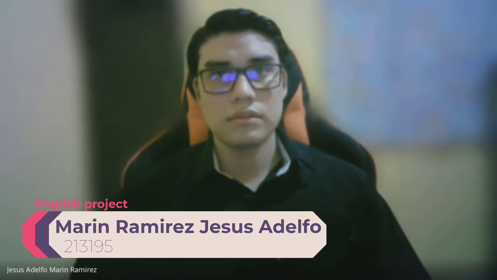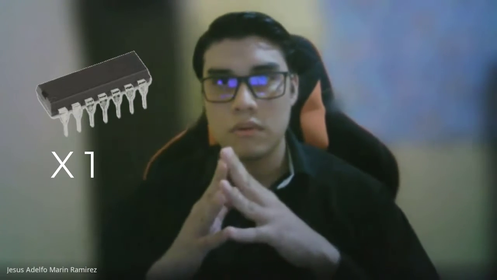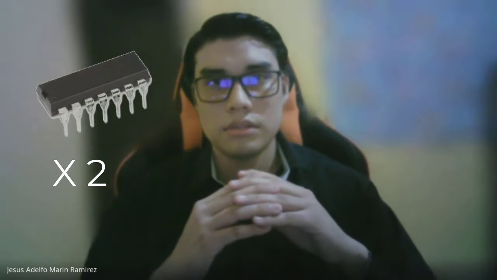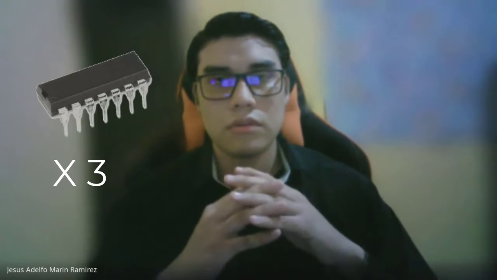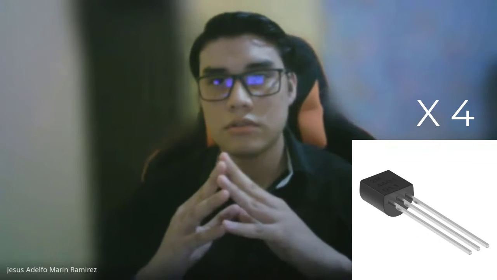Materials: 74LS32, 74LS08, and 74LS04 NOT. 4 resistors of 270 ohms. 4 resistors of 1K ohms. 4 transistors 2N2222A. 2 transistors BC547. 1 transistor BC548.